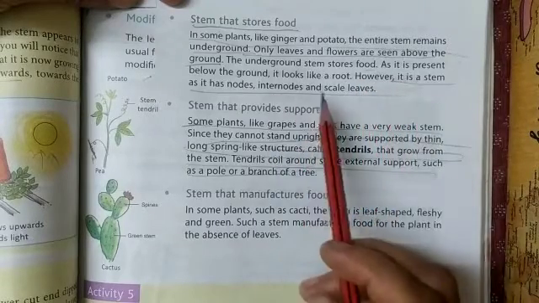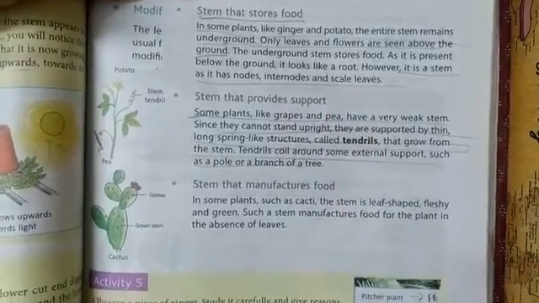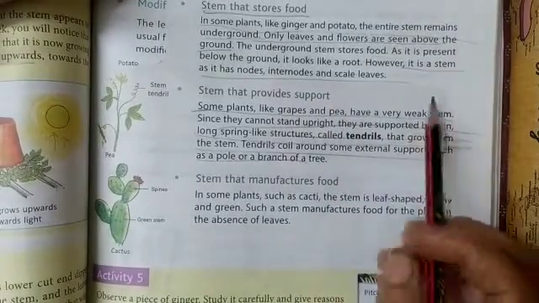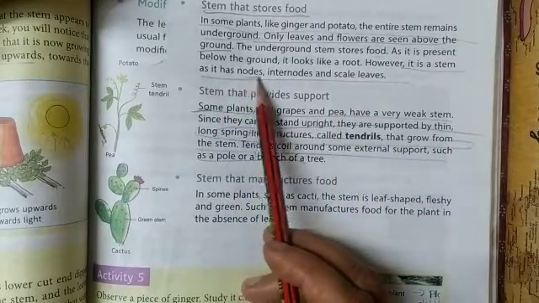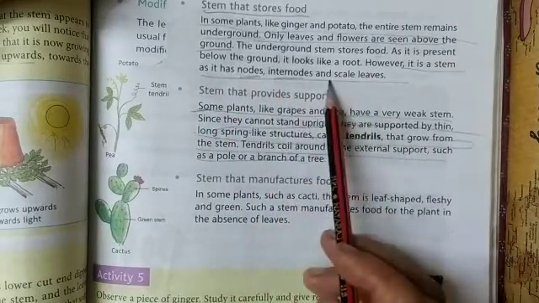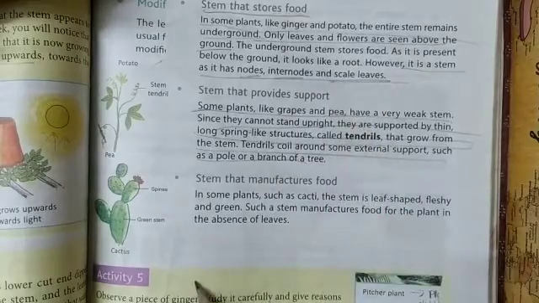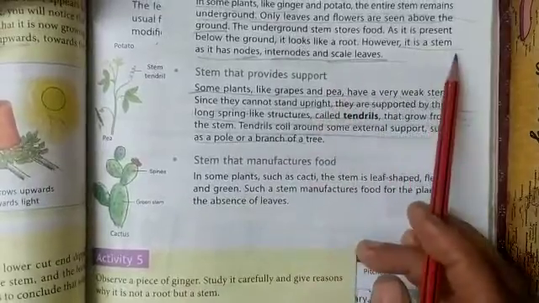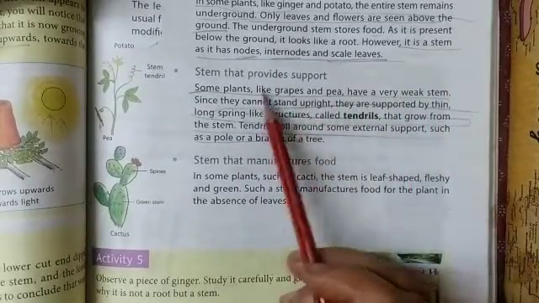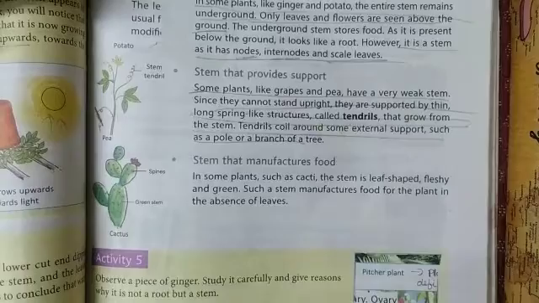As it is present below the ground, it looks like a root. However, it is a stem as it has nodes, internodes and scale leaves. It looks to us like a root, but actually it is a stem because it has nodes, internodes and the scale leaves.